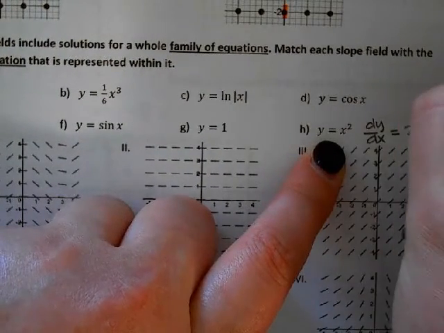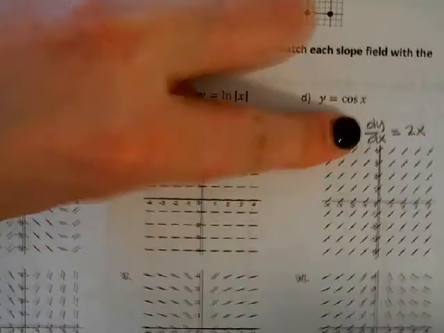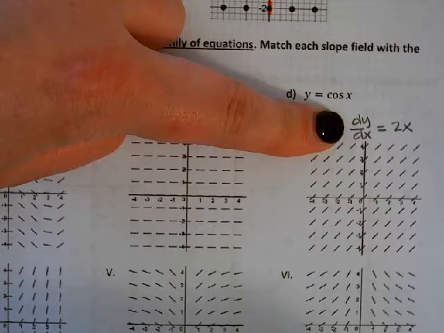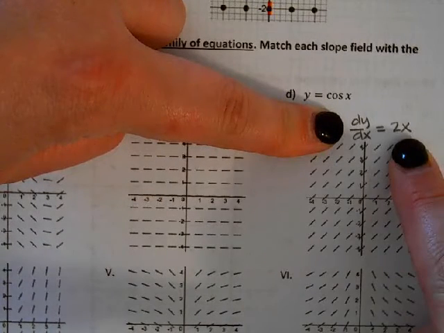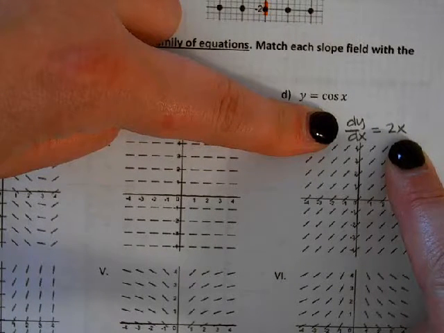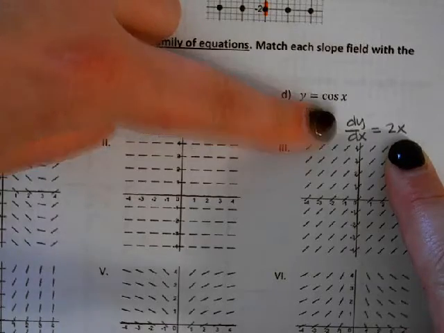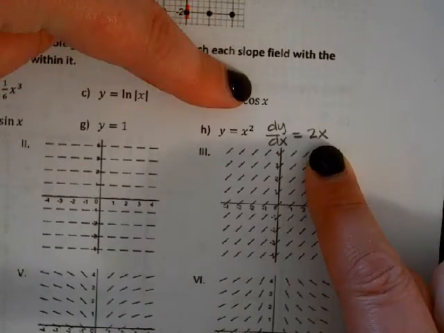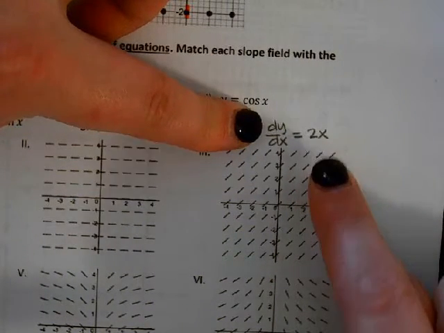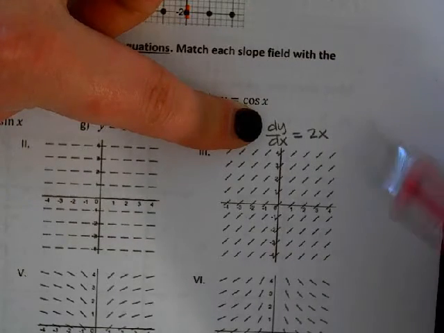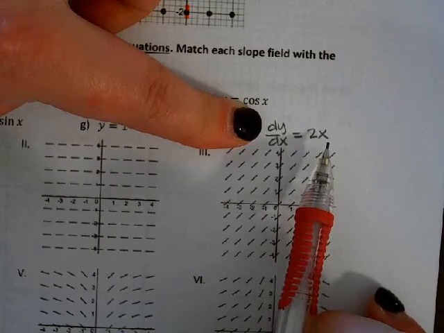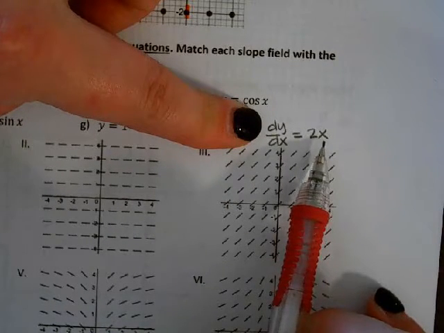Okay, so if we think about what that slope field would look like, all the columns would be the same. Does that make sense? All the columns would be the same because they're all in terms of x. And what else would we see? Okay, so on the right side, we would see positive slopes. On the left side, we would see negative slopes. What else would we see? Where x equals 0, we would see 0 slopes. Okay, so where are we seeing that?